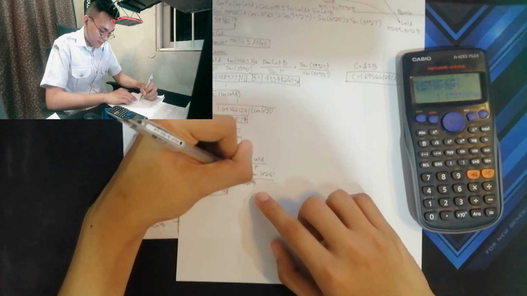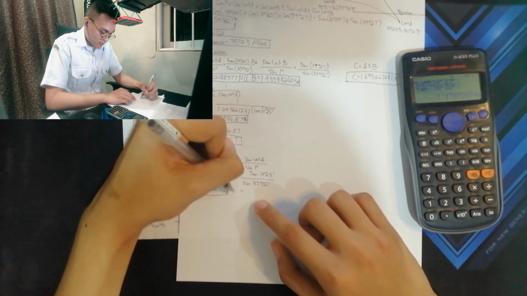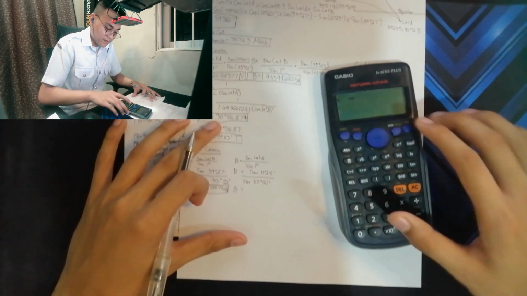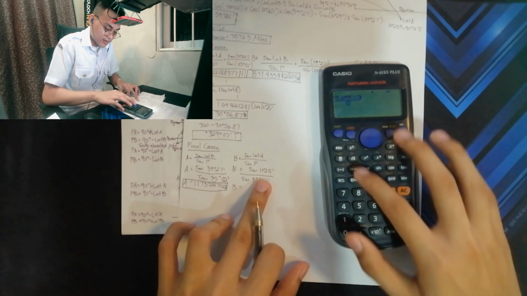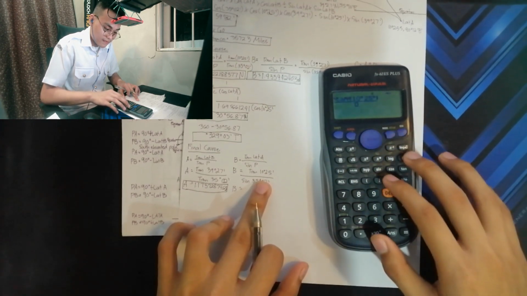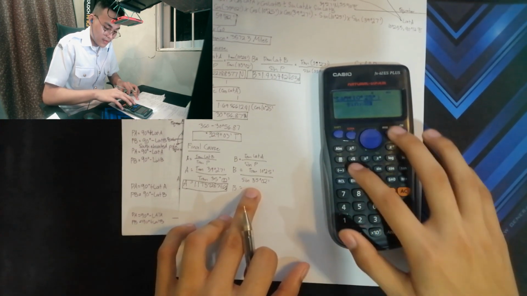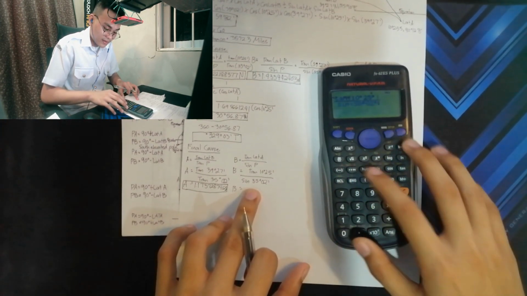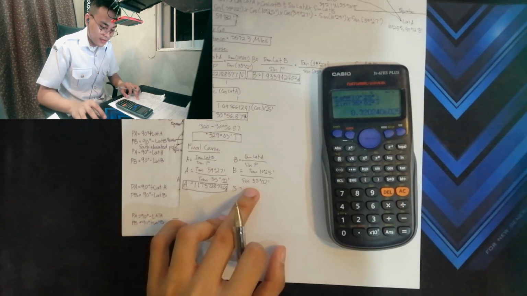So 35 degrees 02 minutes. So input this one to calculate. So tangent 10 degrees 25 minutes and sine 35 degrees 02 minutes. So we'll have this answer.